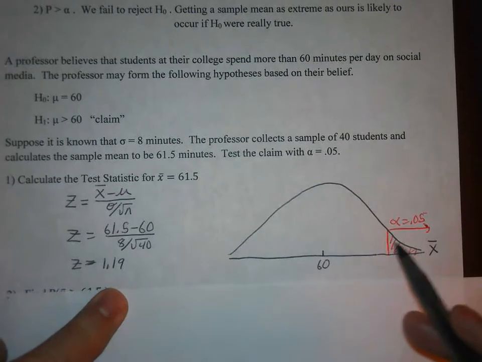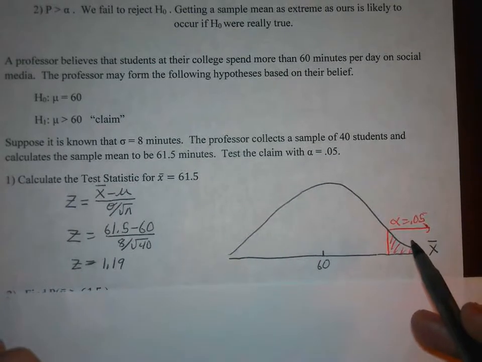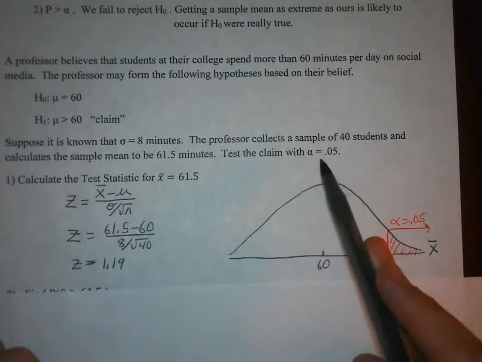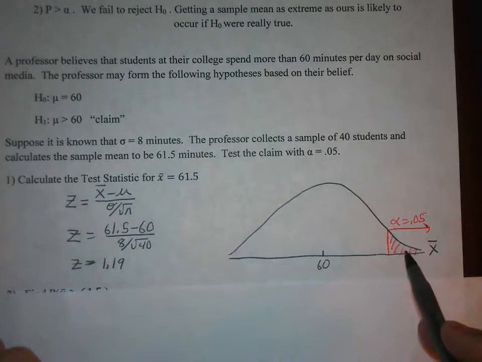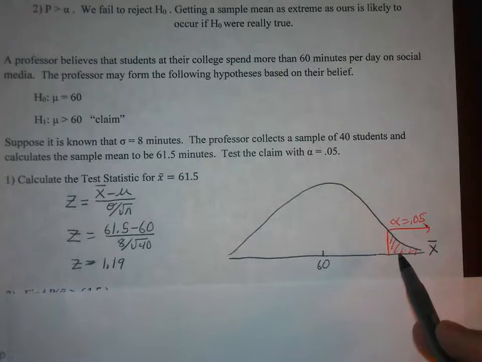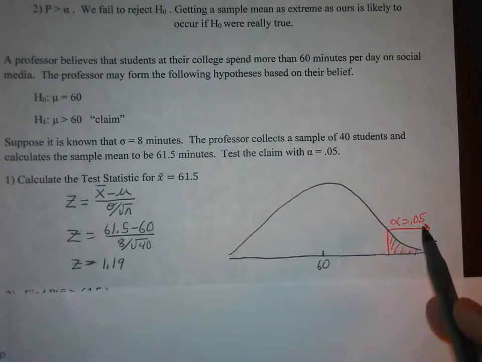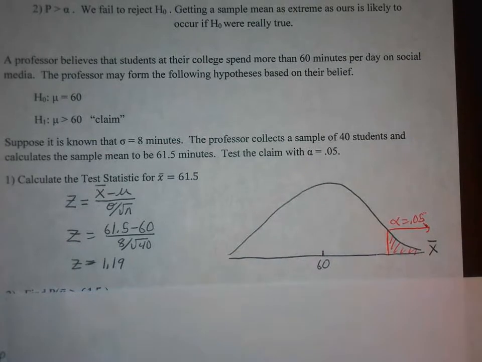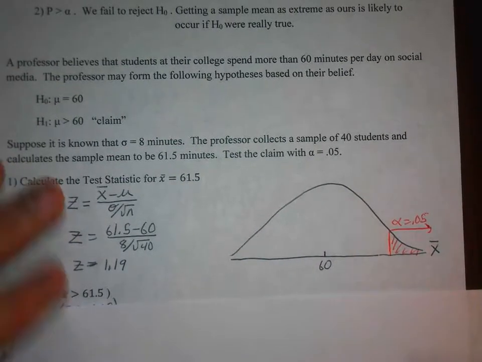What I have drawn here in red is the rejection region using alpha. Just like before, we have this rejection region. Now, the only step that's different for us: before, what we did is we looked up 0.05 in our table, or we did the inverse norm, and we ended up with a z-score of 1.645.